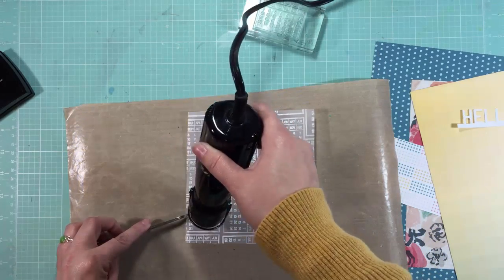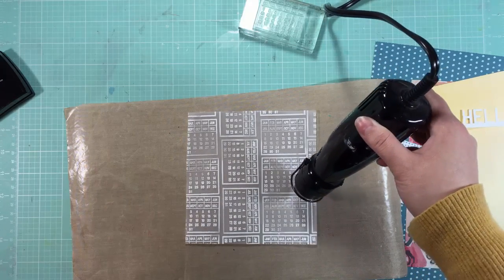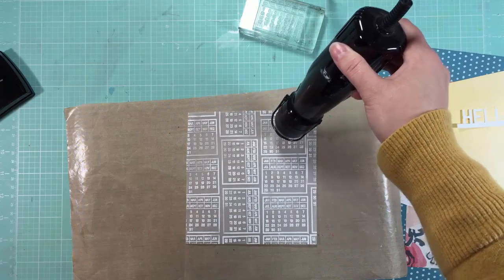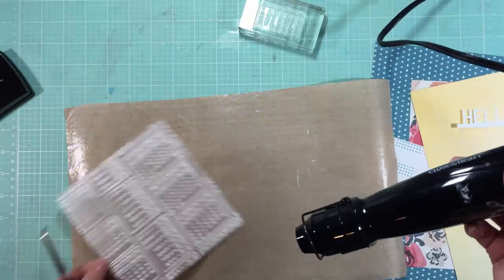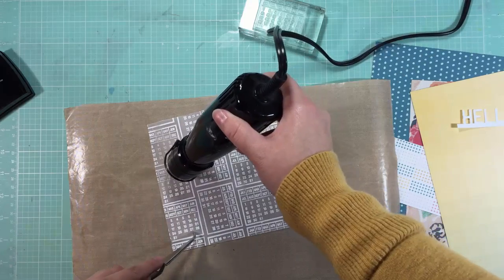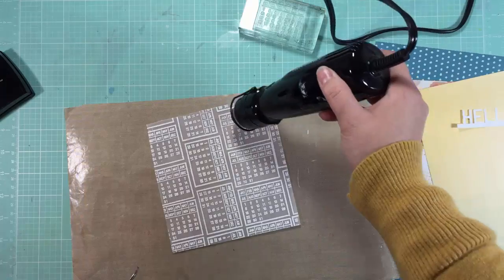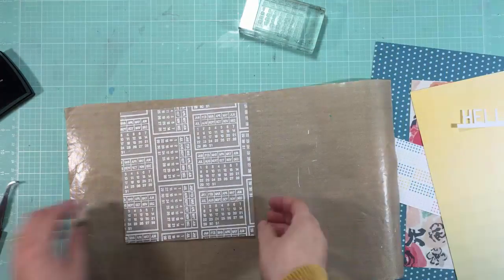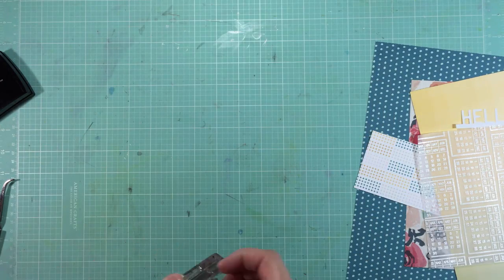Embossing powder is one of those things that still amazes me, and I love watching it harden and become more opaque. I think it's the coolest thing, and it looks really cool on vellum. When embossing on vellum, you don't want to keep the heat tool in one place for too long because it will make the vellum curl up or burn, so you've got to be careful of that. I'm moving the heat tool around quite often, and you can see I've got this awesome embossed vellum pattern now, and I just love that.